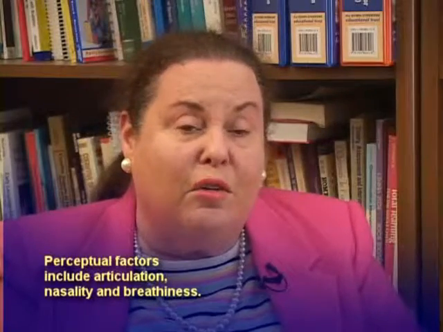So the first area we look at is articulation. Articulation is the motor task of making sounds. How do we make the p sound? What do we use? We use the lips, but we use the lips in a certain way. We have the lips go together and then explode a puff of air.